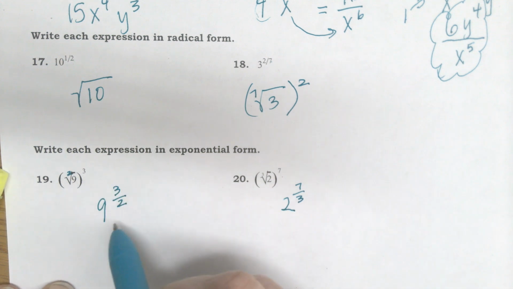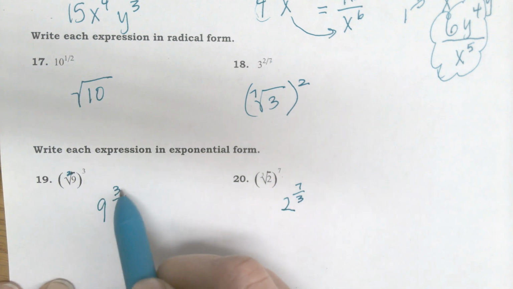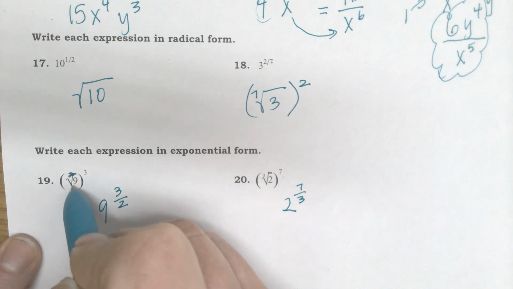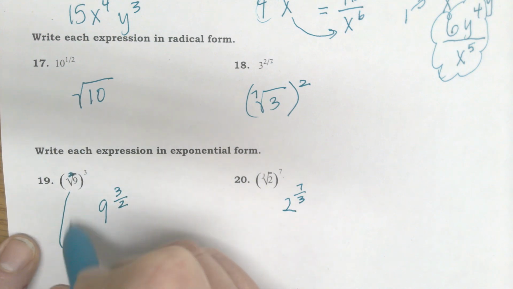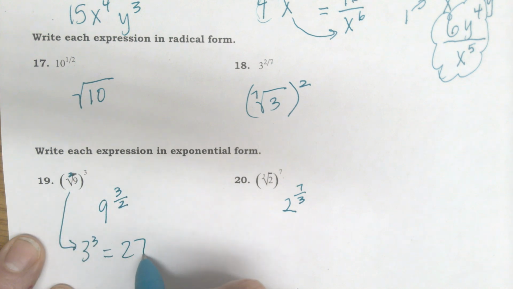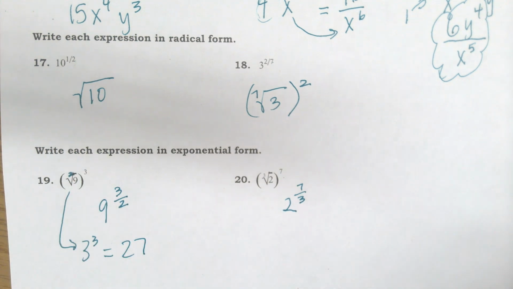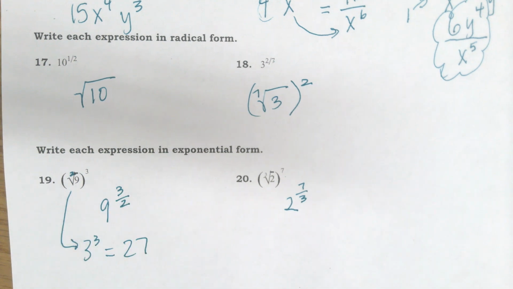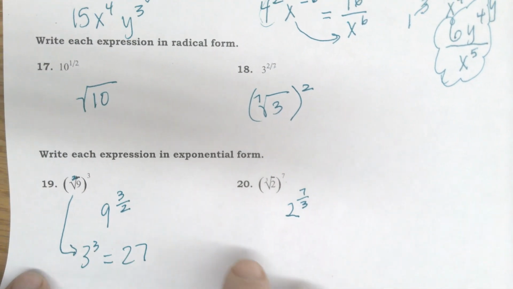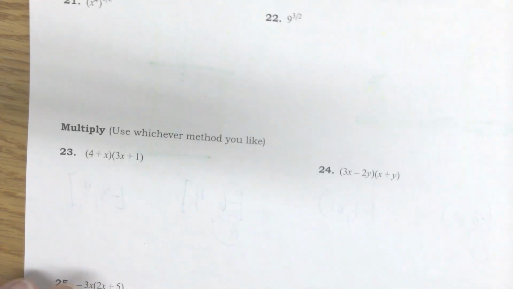So if I had to evaluate this here, I could evaluate it in either form. It doesn't matter. Some people prefer to evaluate it in this form because that would be the square root of 9, which is 3, cubed. 3 cubed is 27. So if you're asked to evaluate, that would be how you'd do it. You could work your way through. Some of you might even just use your calculator and raise it to that fraction power. Again, if you need to pause, pause. Otherwise, here's our next one.